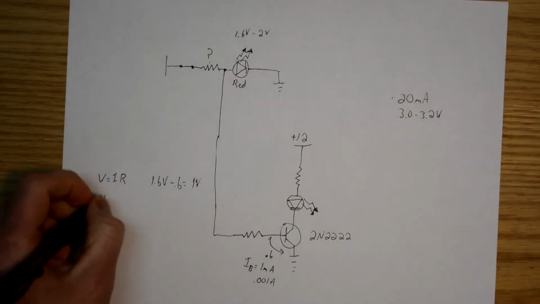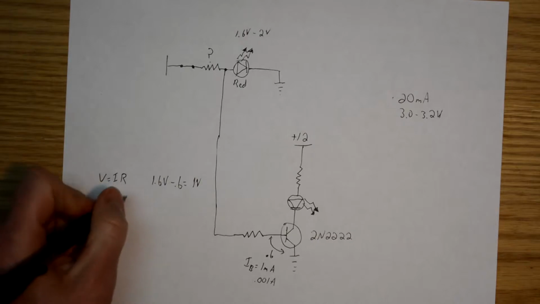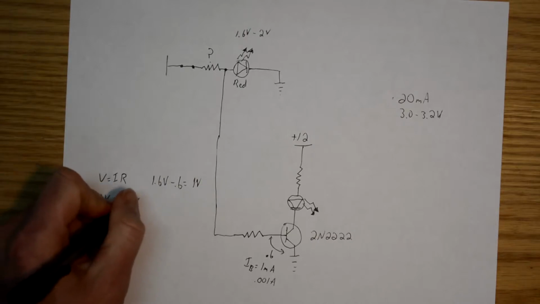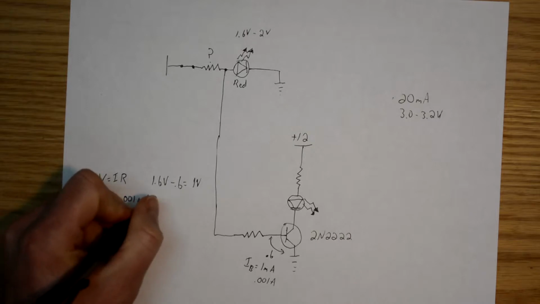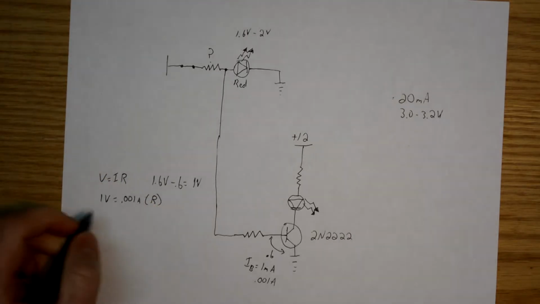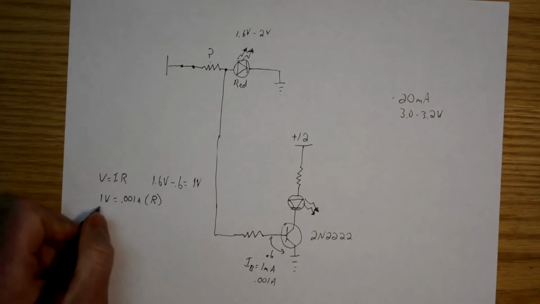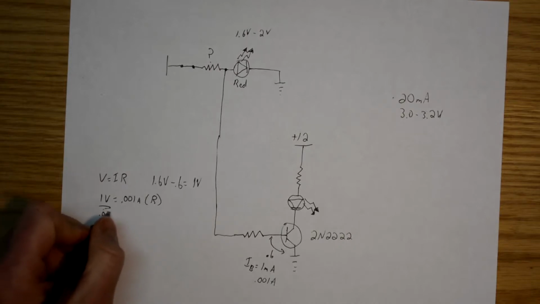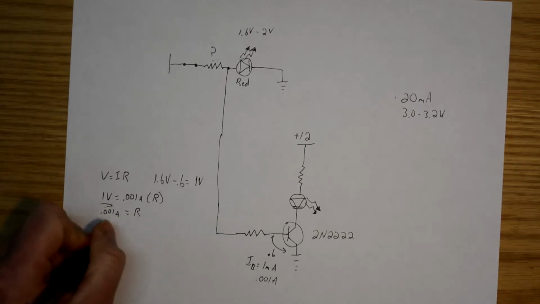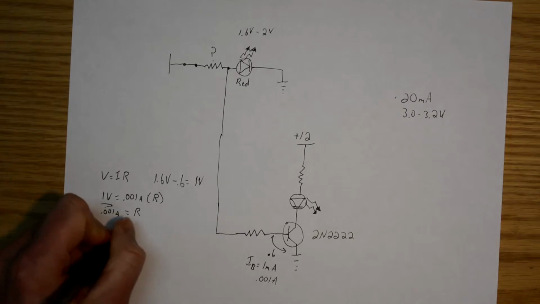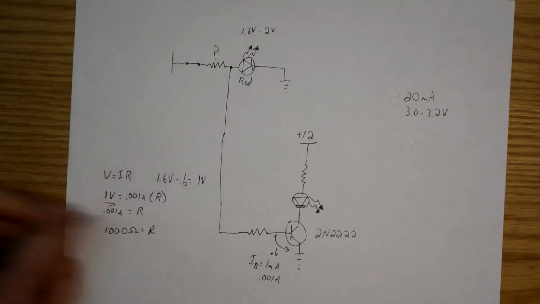So 1 volt equals 0.001 amps multiplied by some resistance. Okay, we do a little arithmetic, divide the 1 volt by 0.001 amps equals R, and we get 1,000 ohms equals our resistance.